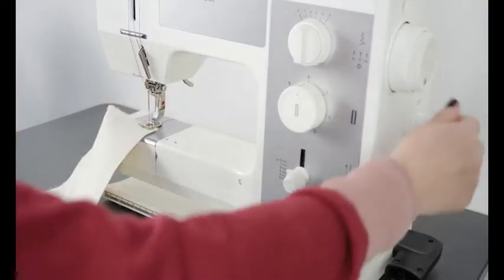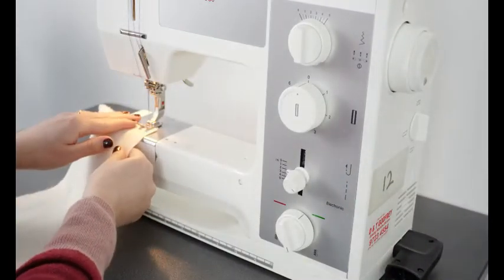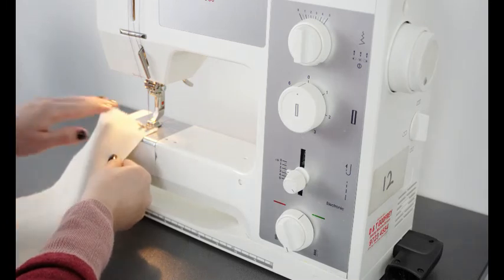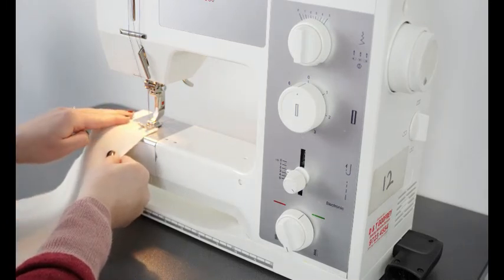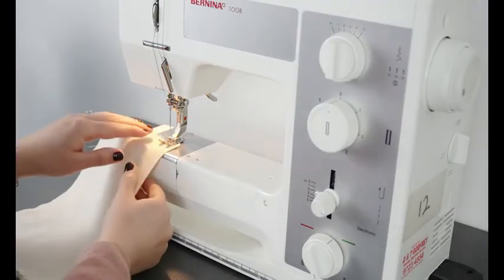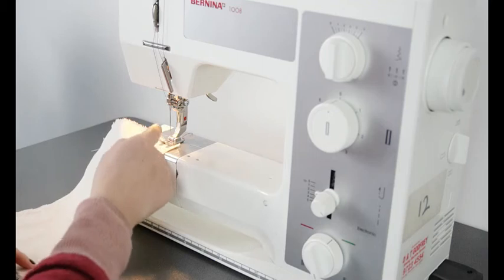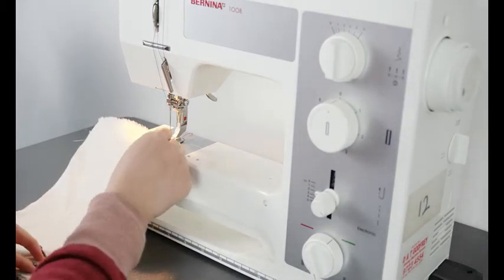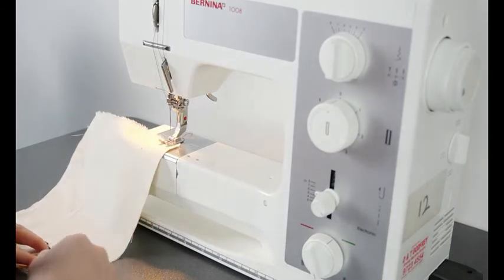So we want to turn on the machine, and only right before we start sewing. We want to hold our fabric to steer with our right hand and our left hand to just allow the fabric to move through the machine. So we're going to get started sewing. We're going to do a straight stitch and a reverse stitch and a straight stitch all the way to the bottom of the fabric.